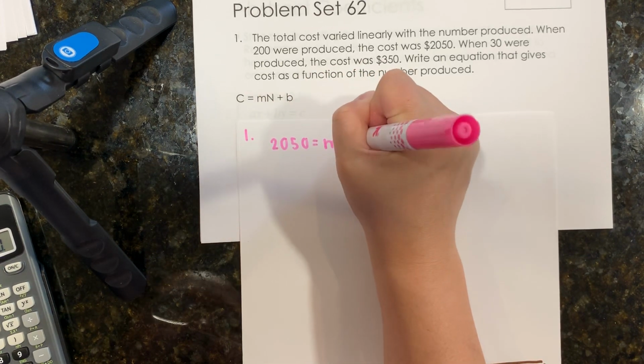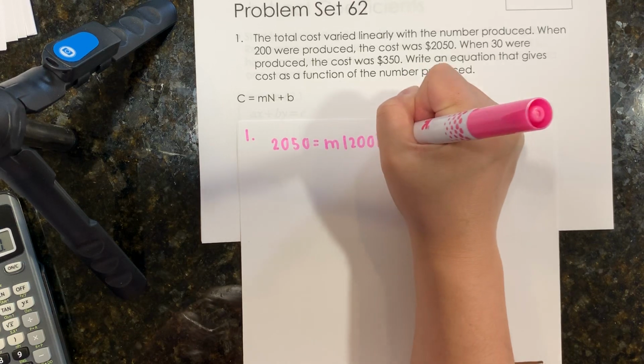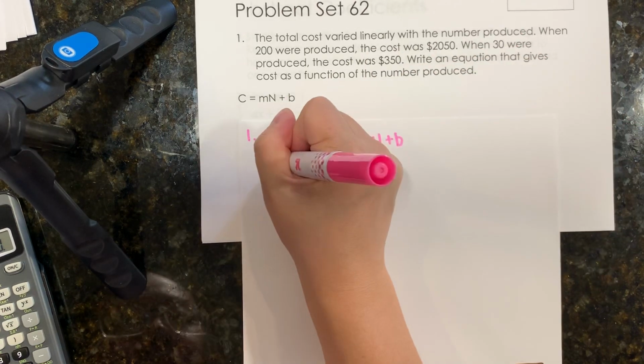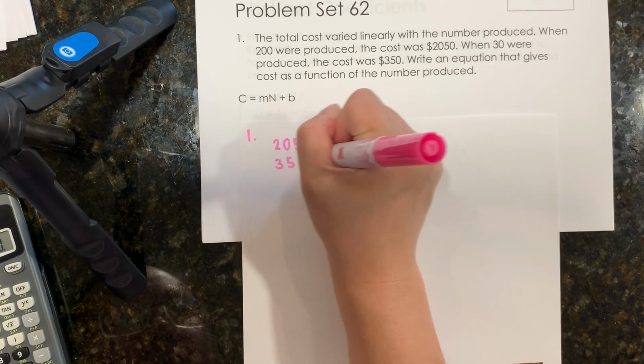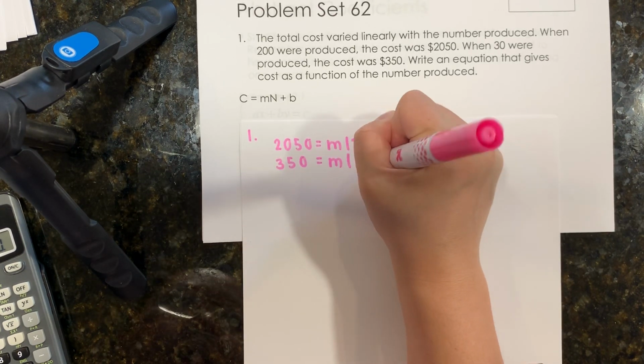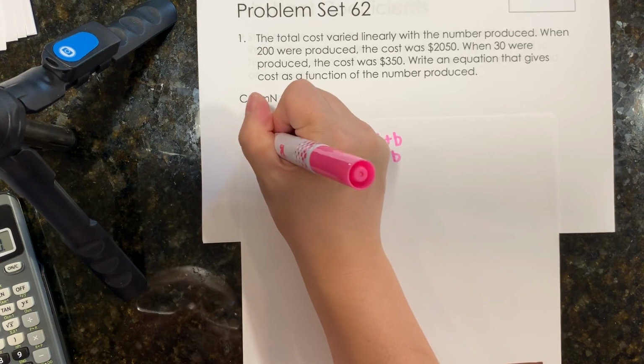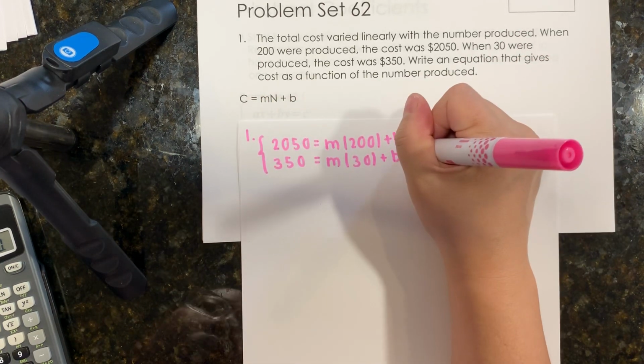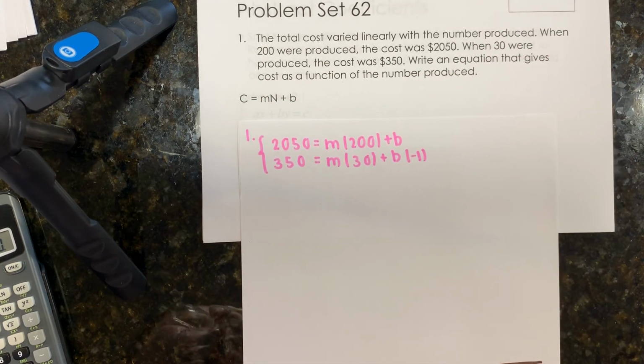When 200 were produced, and then the cost was 350 when 30 were produced. So just like on the last problem, the example, I'm going to start by eliminating b.